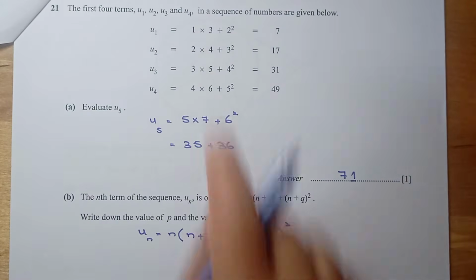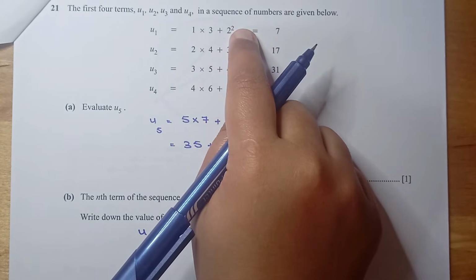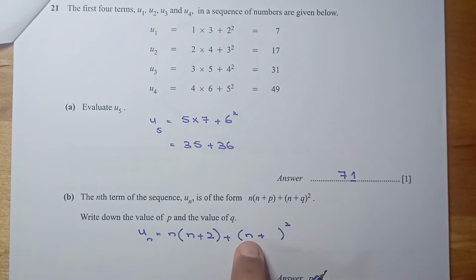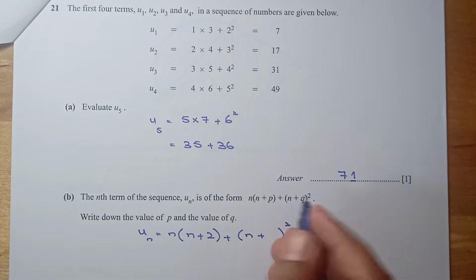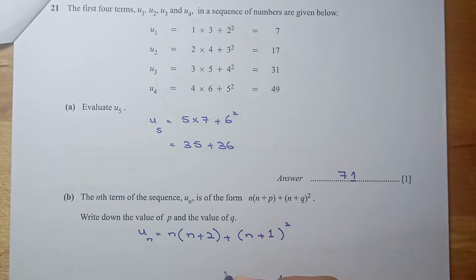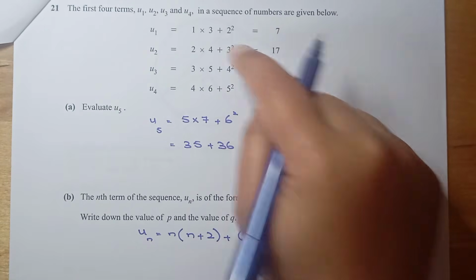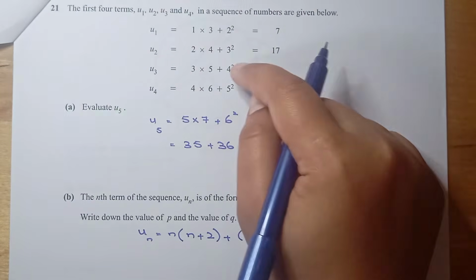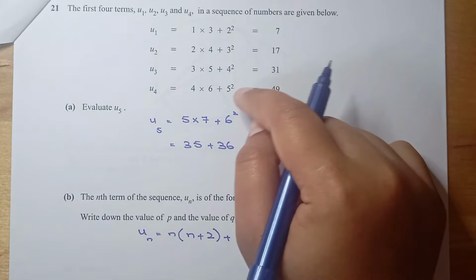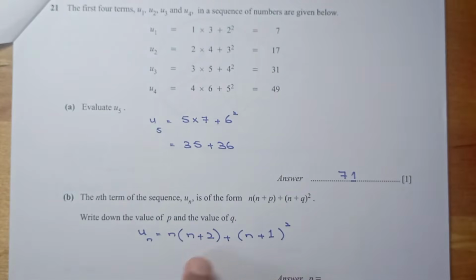Okay, so for the first term we have 2 square. So n is 1, 1 plus 1 is 2 square. 2 plus 1 is 3 square. 3 plus 1 is 4 square. 4 plus 1 is 5 square. So p is 2 and q is 1. Sorry, it's 1.